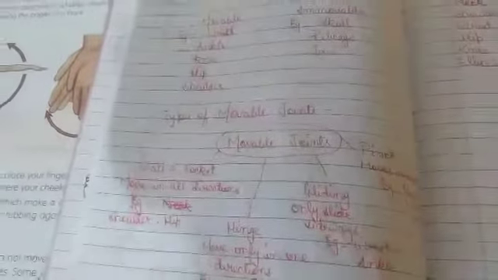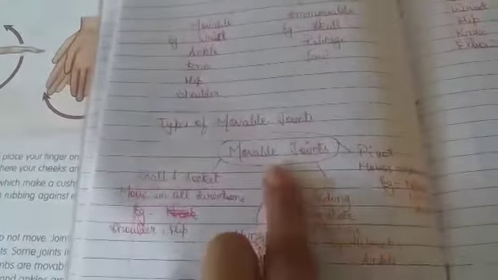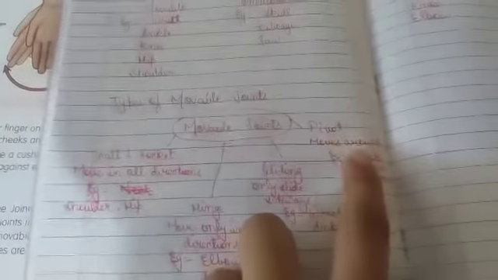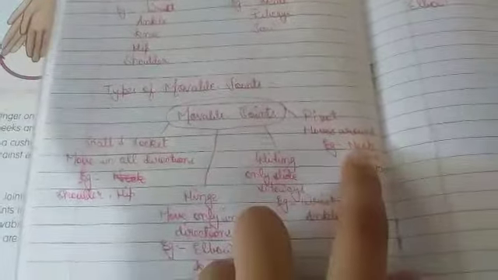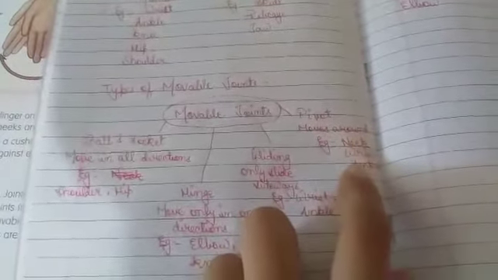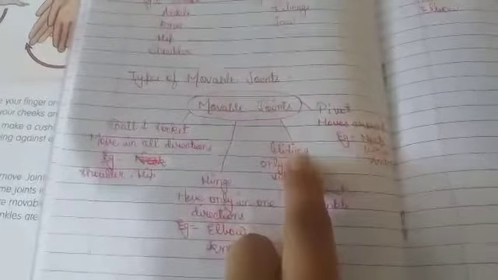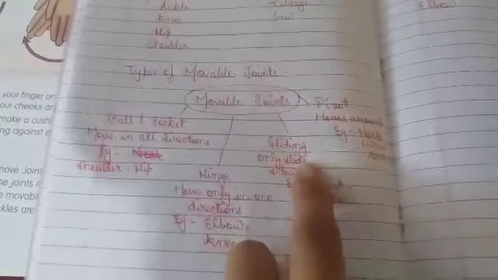Now listen here. The types of movable joint. Movable joints are of 4 types. First is the pivot joint, that it moves around. Examples are the neck, the wrist and the ankle. After that the gliding joint only slide sideways, मतलब बहुत ही थोड़ा थोड़ा वो move करता है, little bit only. Wrist and the ankle.